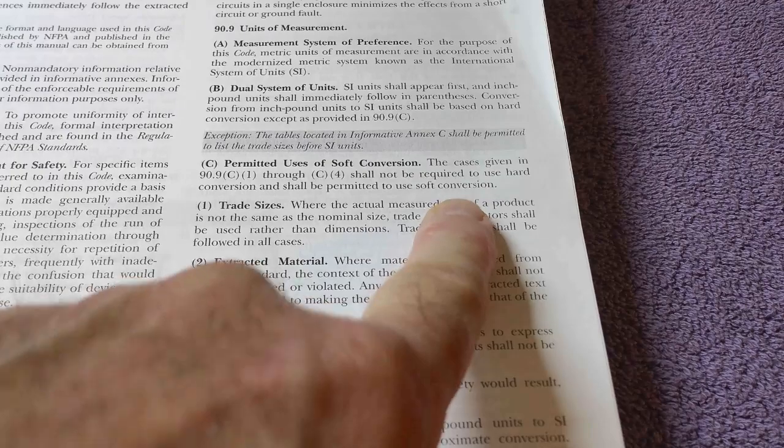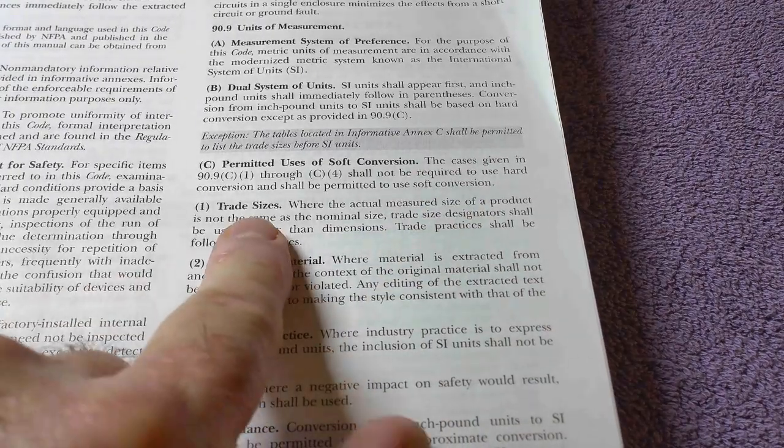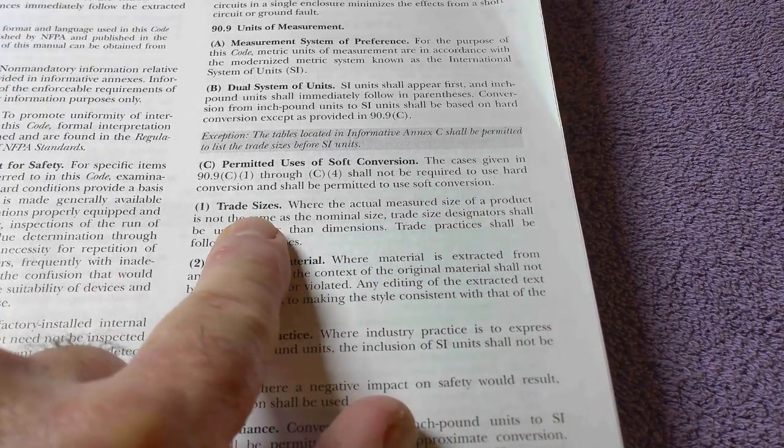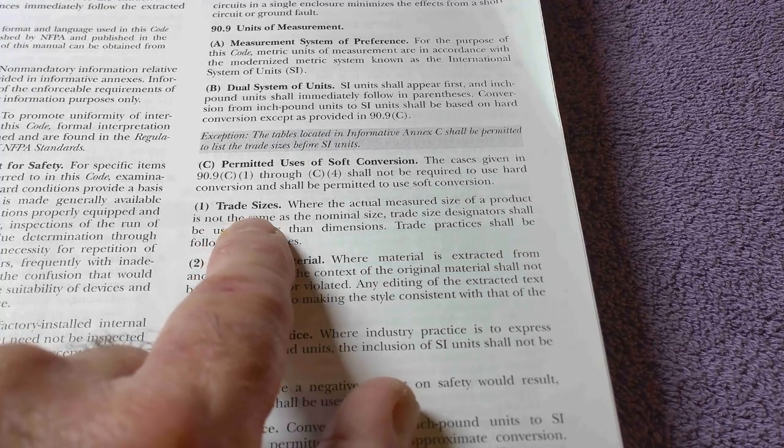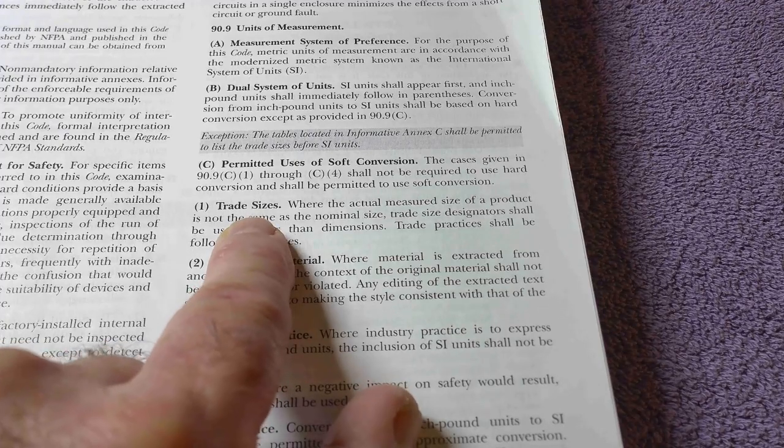So trade sizes, where we call it a half-inch conduit because the internal diameter of the conduit is at least a half an inch in diameter. It's often larger than a half inch. I believe they call that 14 millimeter, and that's a soft conversion.